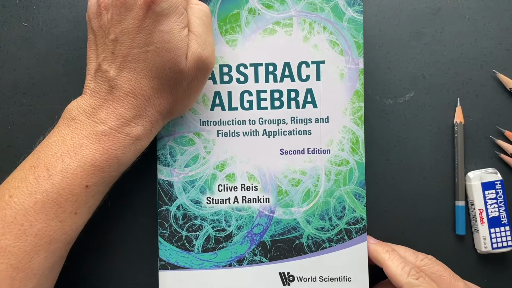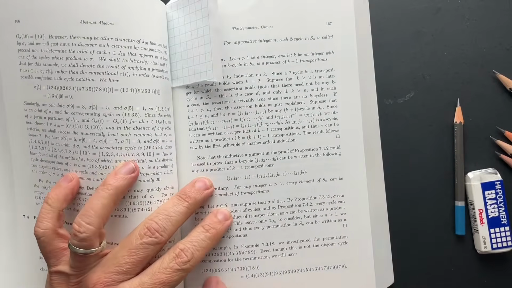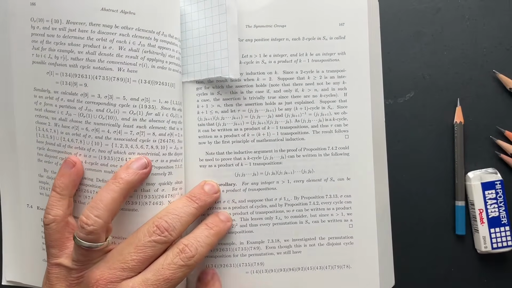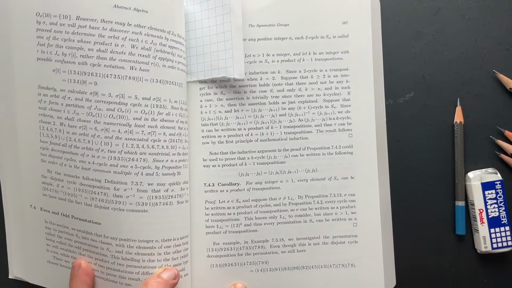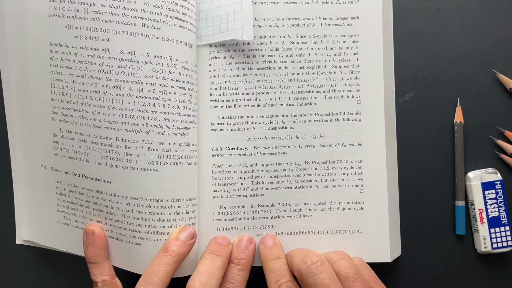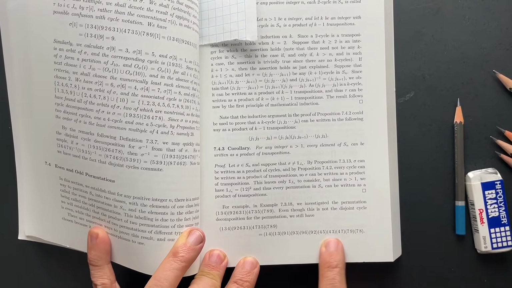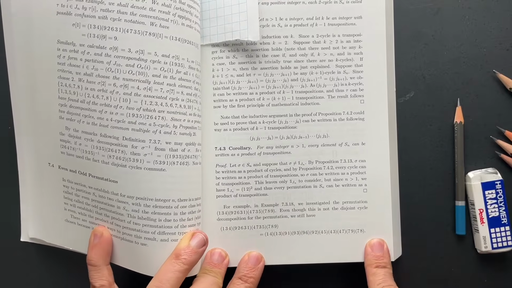And then in the case of Reis and Rankin, they have a really interesting example that I think just for fun is worth working through, because they have a whole bunch of them. And then it gets routed down to all these 2 cycles.